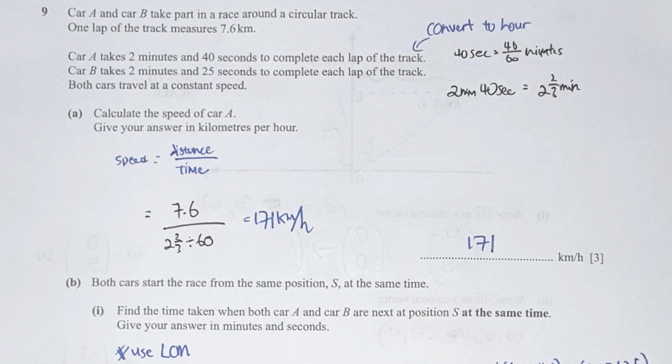As for question 9, to proceed with the calculation, do take note that you're required to change the seconds into minutes form. So 2 minutes and 40 seconds will turn out to be 2 over 3. Speed equals distance over time. The time unit is in hours. So the distance is 7.6 kilometers divided by 2 over 3 divided by another 60, because from minutes to hours you're required to divide by 60. The final result will turn out to be 171 kilometers per hour.